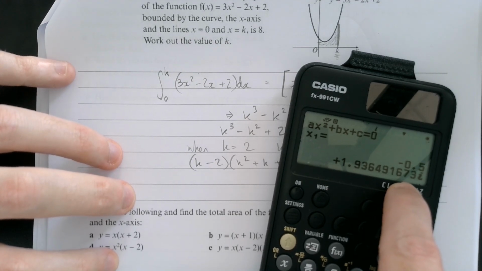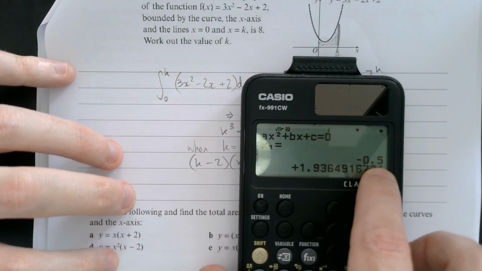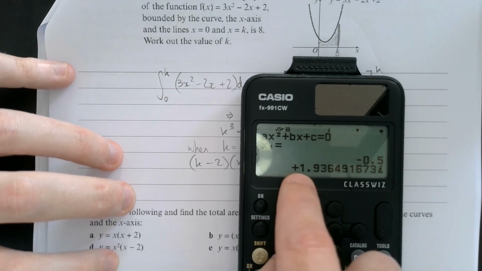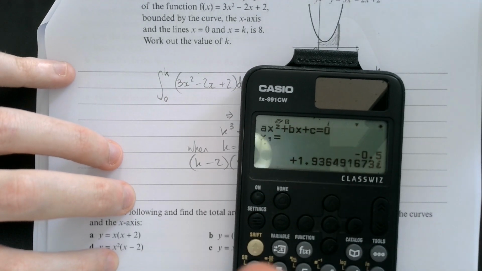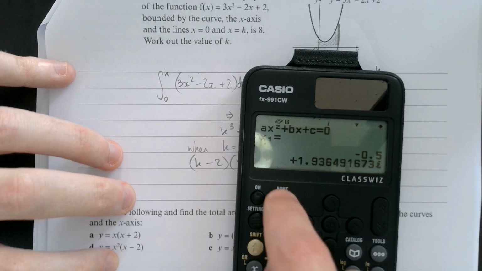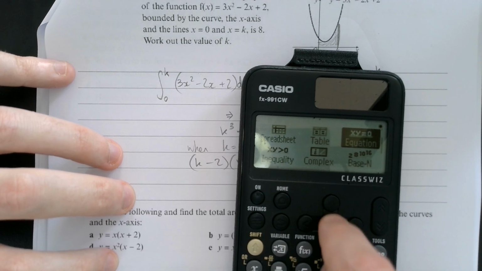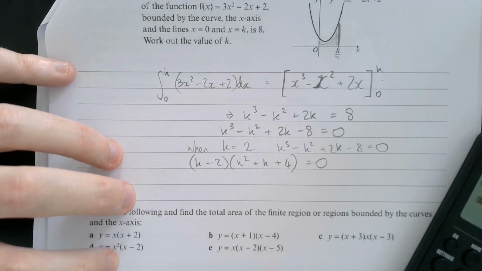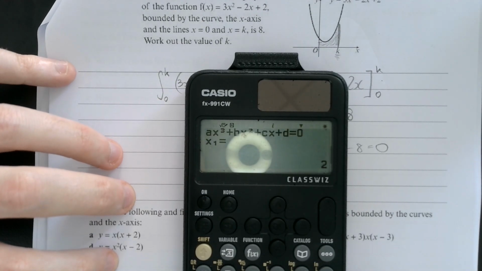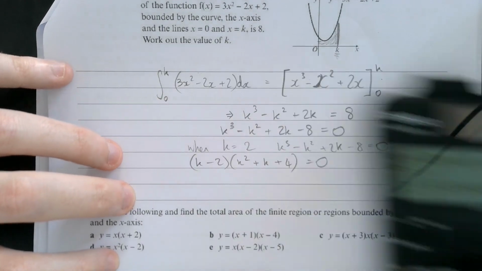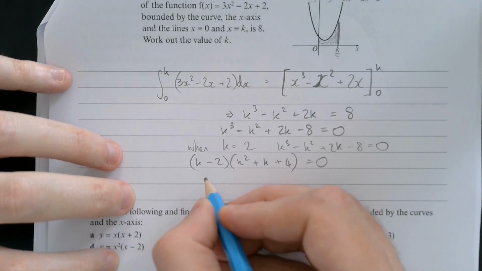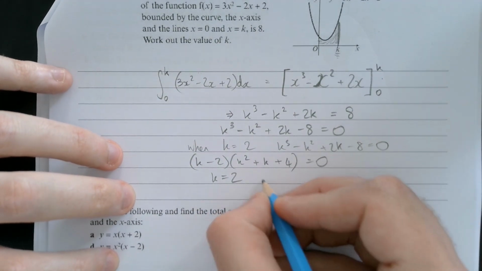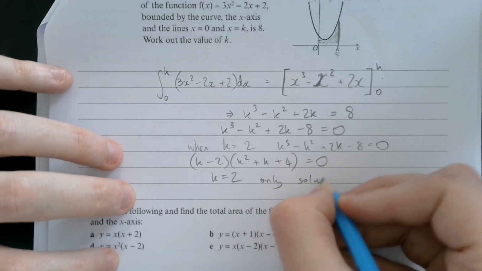Is that what came out the last time? -1/2 plus 1.93. That wasn't what came out the last time. Yeah, okay, cool. So k equals 2 is the only solution to that.